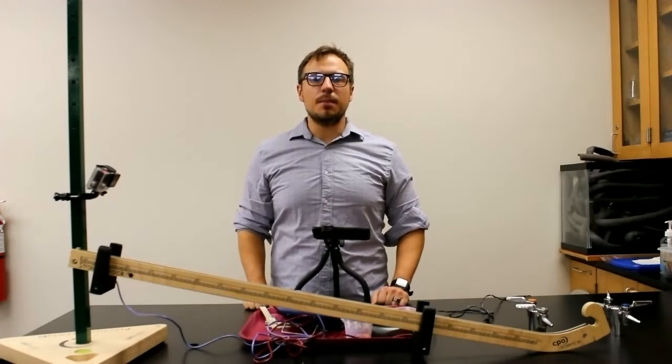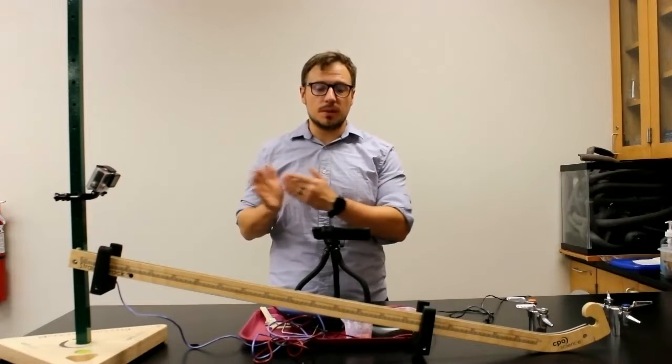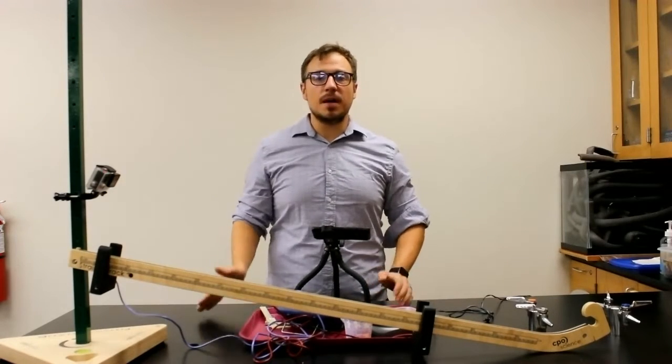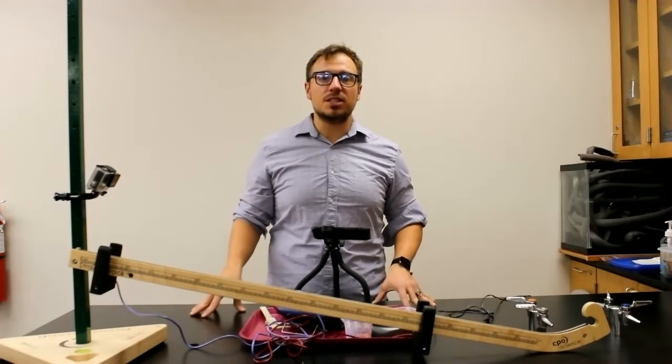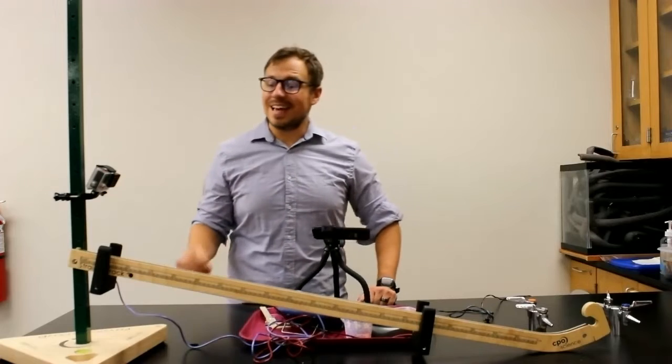Alright, this is the Kinematics lab. The first thing we're going to do is get associated with the equipment and procedures we're going to be doing throughout this lab. So the whole idea behind this lab is we are going to be measuring those four conditions of motion: the time, position, velocity, and acceleration.